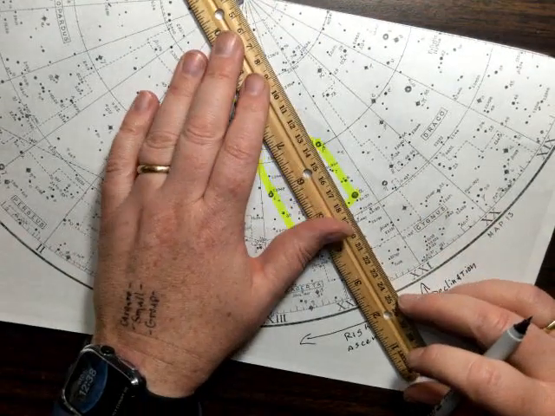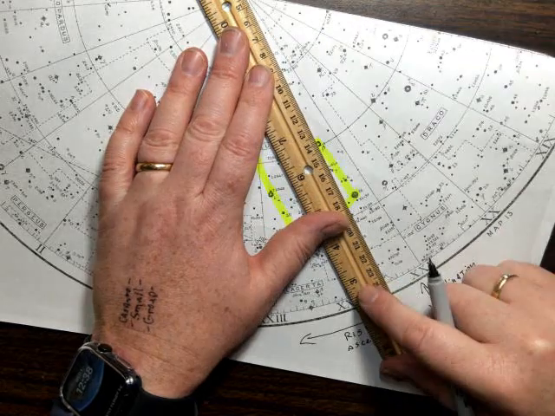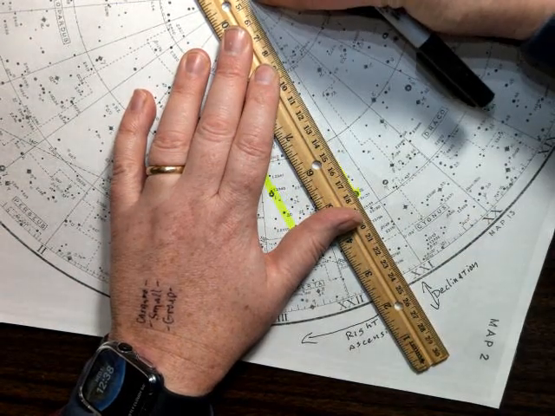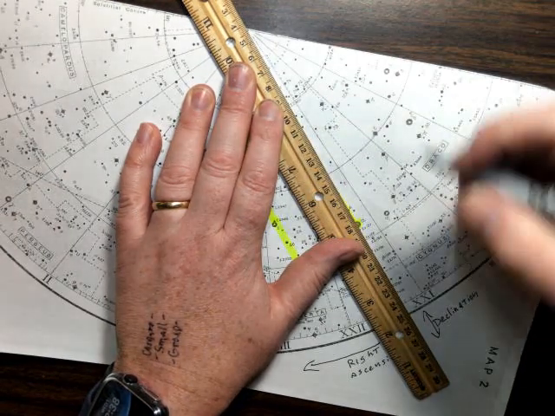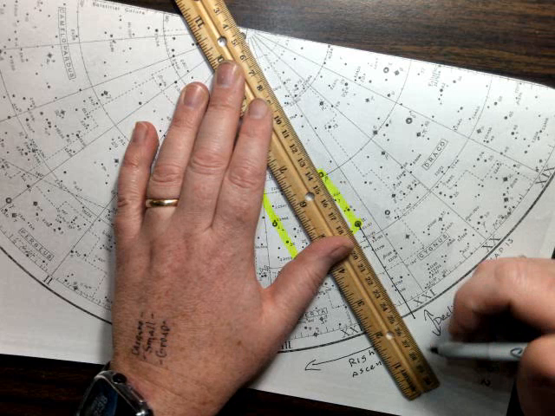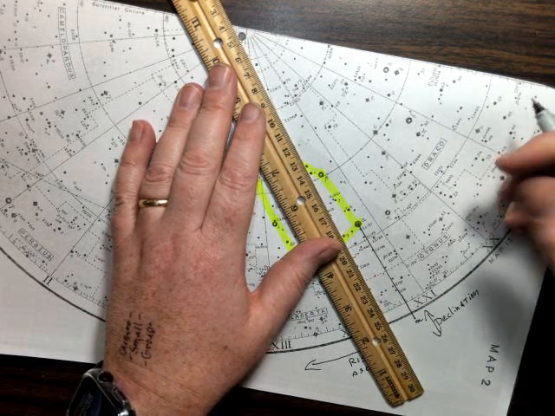So I'm just going to lay my ruler down at the point here, and then through the star. So at the very center of the map, through the star, and then I'm going to draw it out, and I'll label that alpha so I don't get confused with all my lines.